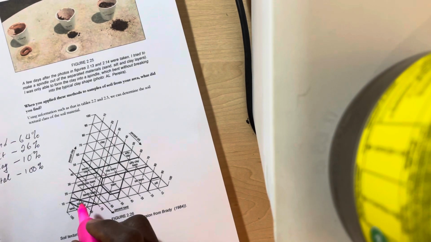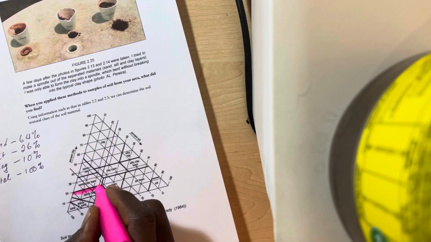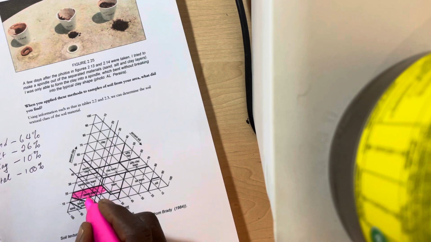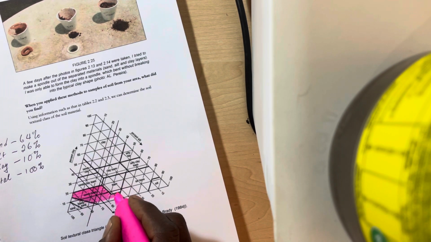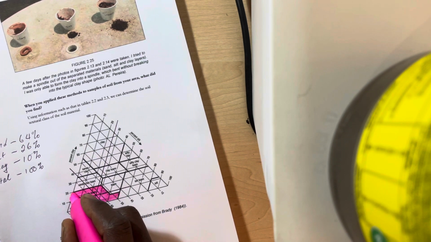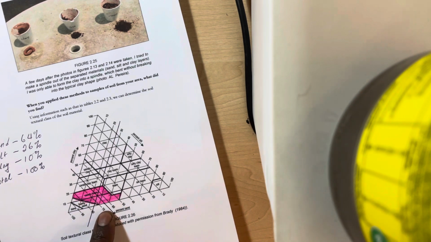If you check, we've got this region here that I've just shaded, which is our sandy loam region.